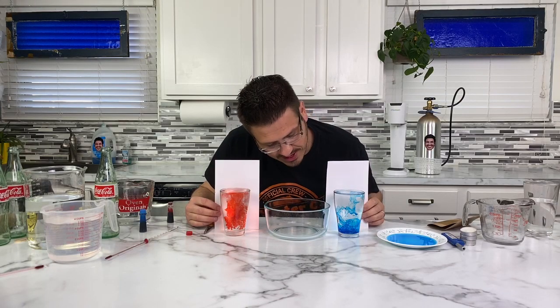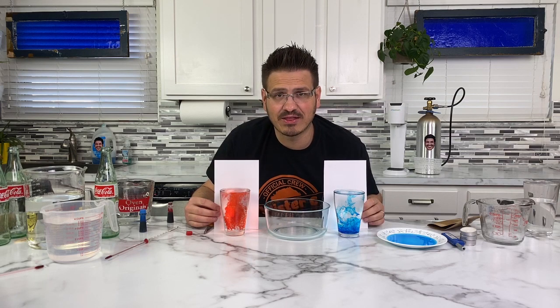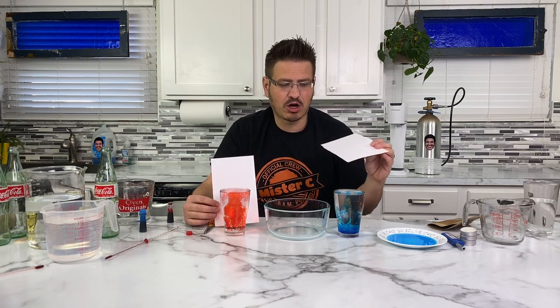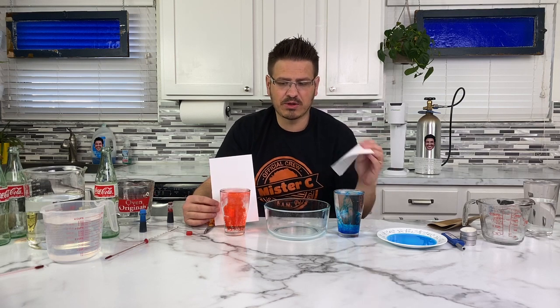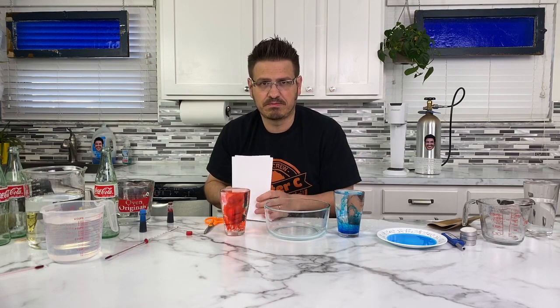So we can see that the red is mixing it up. The blue is kind of just hanging out, right? Those molecules don't have as much energy. And now what we're going to try is to put the warm water on top of the blue. So when we have the blue on top of the red, it turned purple. And when we put the red on the blue, it should mix together and be purple again, right?